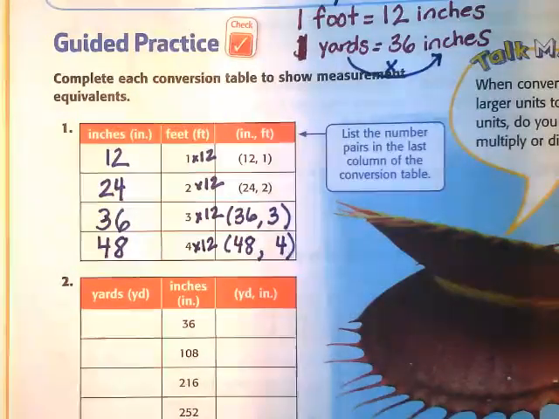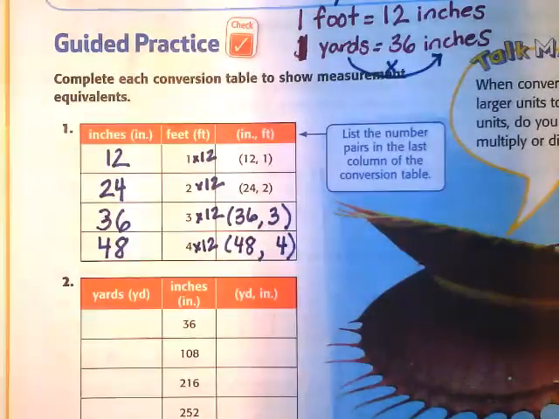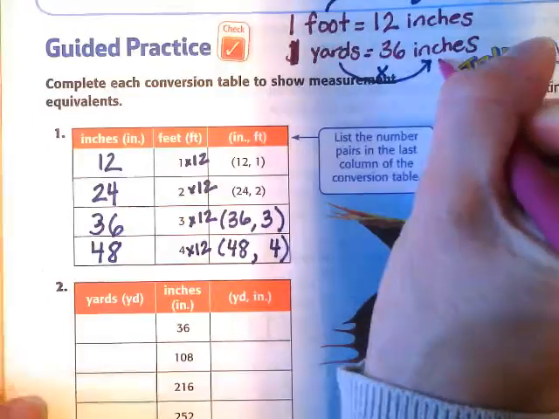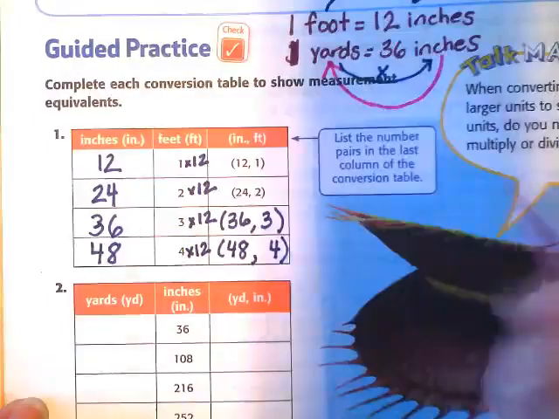Uh-oh. This looks like I need to get out another color pen. Because do you guys see what we're doing? I didn't think there was one like this, but we're going to do it together. Okay? It's asking us to go from inches to yards.